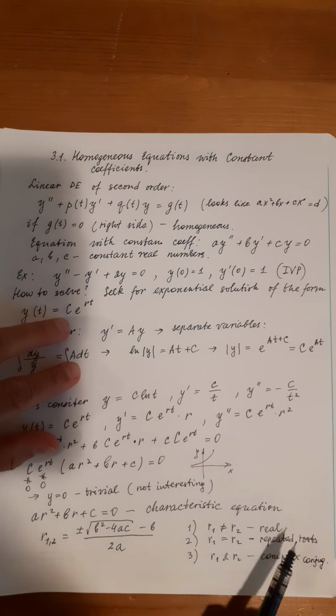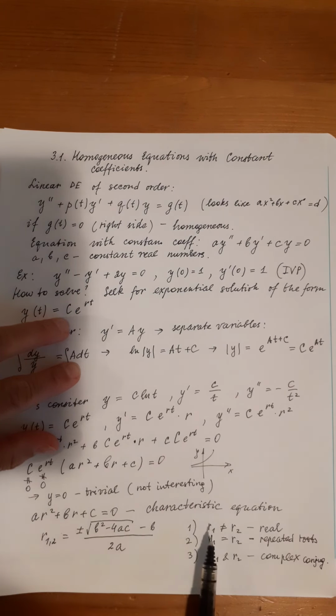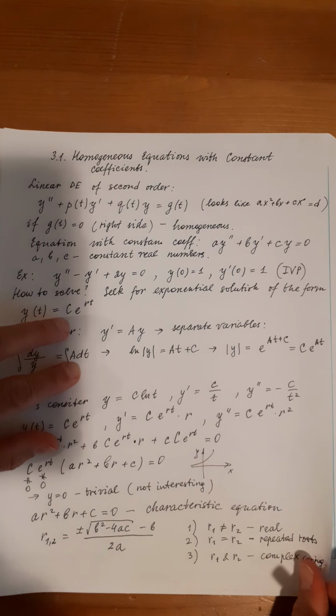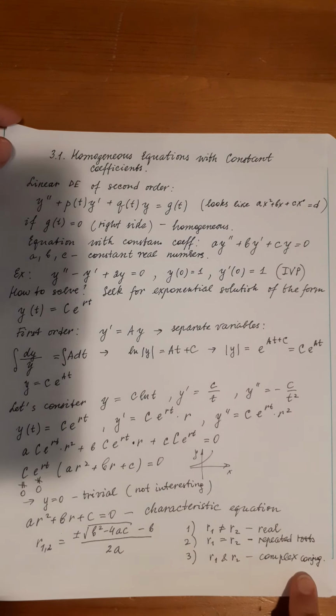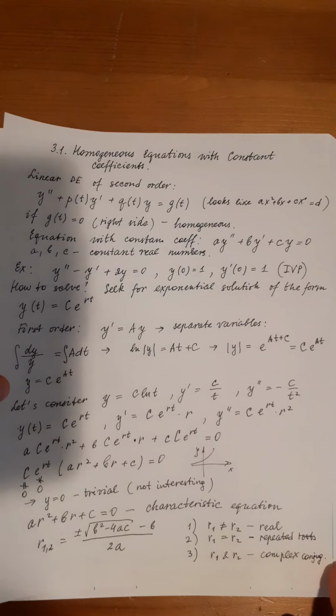Today we are going to work with number 1, when we have two real different roots. The next lecture is going to be about repeated roots, and the one after that about complex conjugate solutions.